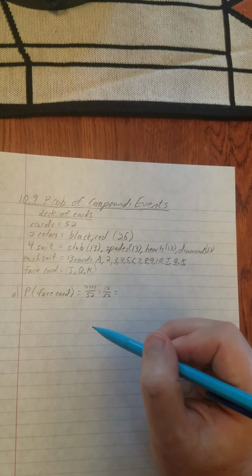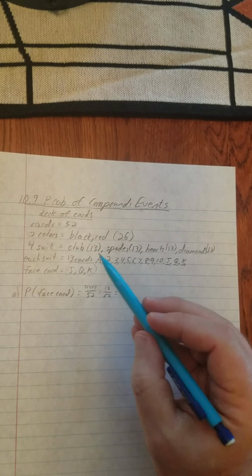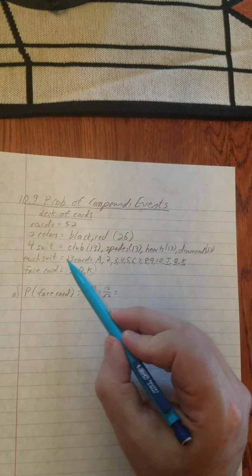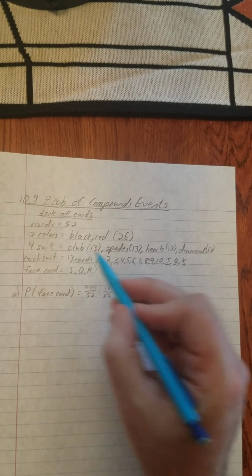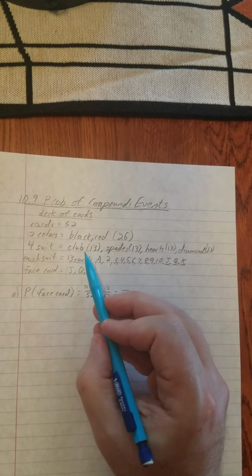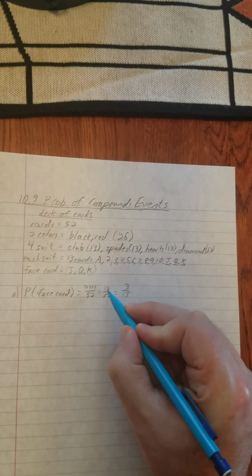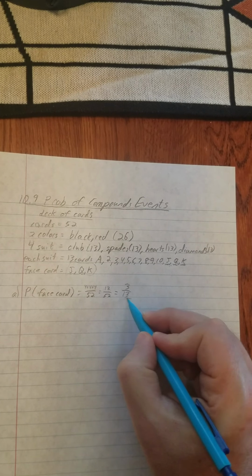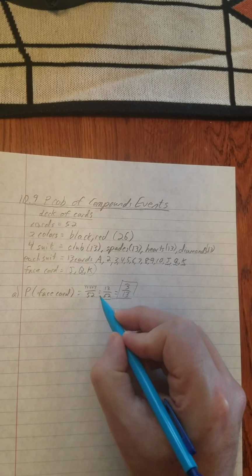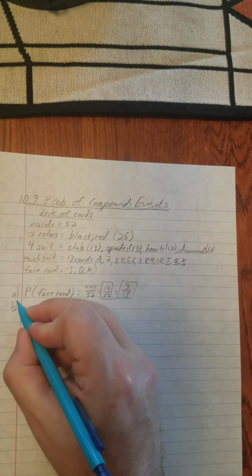reduce it down. The other way of getting it is you could just think of one of the suits. So whatever, clubs, there are 13 clubs. Of those 13 clubs, how many are face cards? Well, there would be 3. So this fraction actually reduces down to that. So either answer is fine. I guess this one's probably better, but either answer is okay.